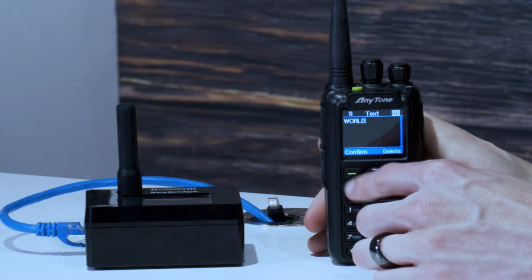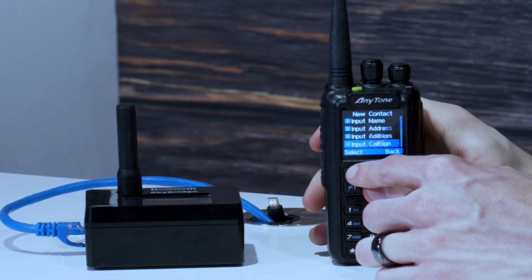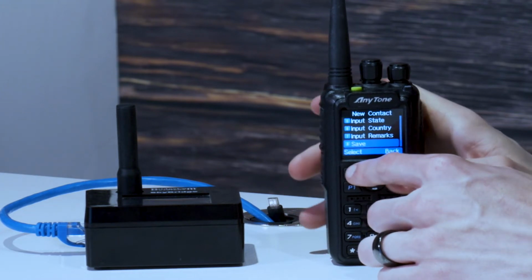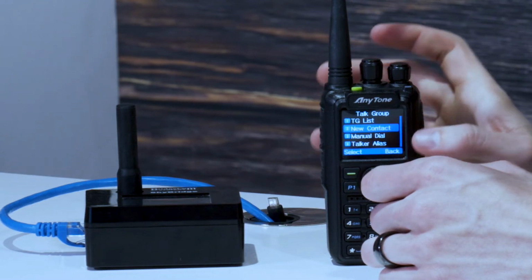Okay, I'm just going to label it world, and we'll click confirm. And then at this point, just scroll down and go ahead and save that. There we go, we have another talk group saved.